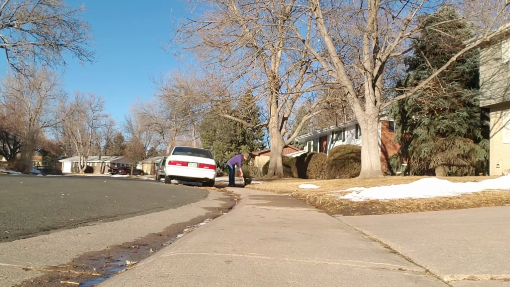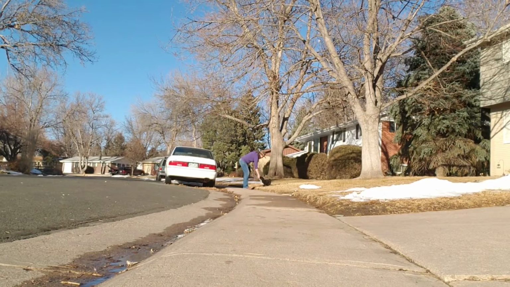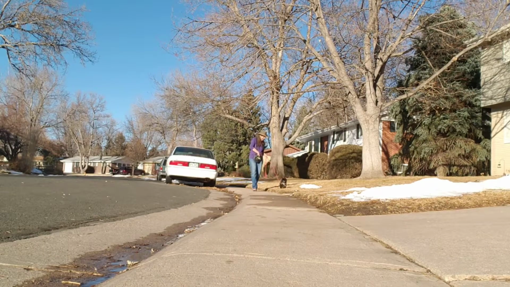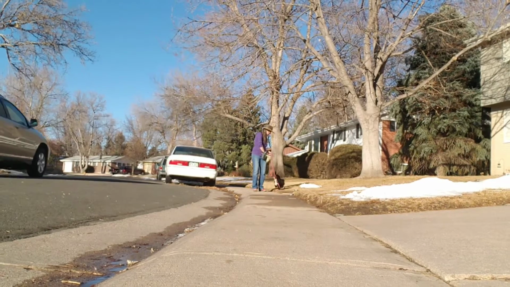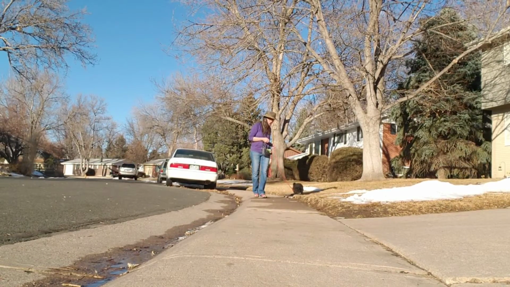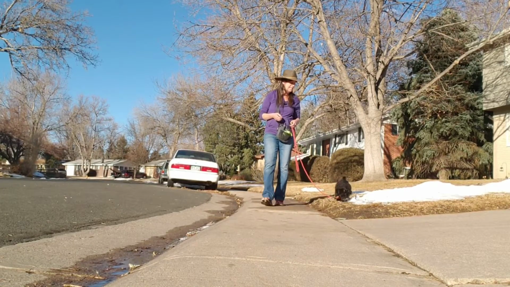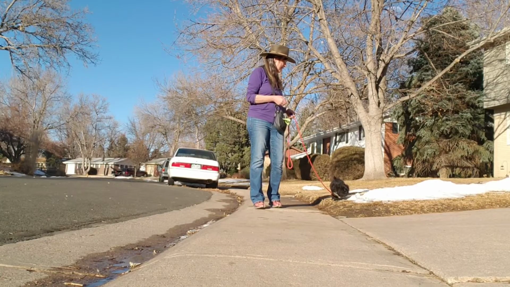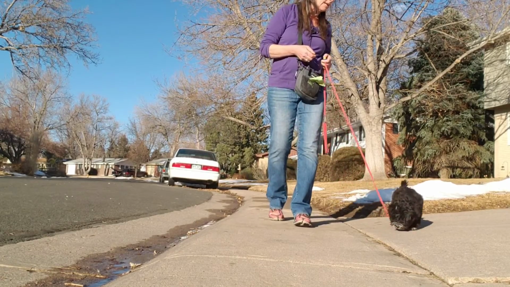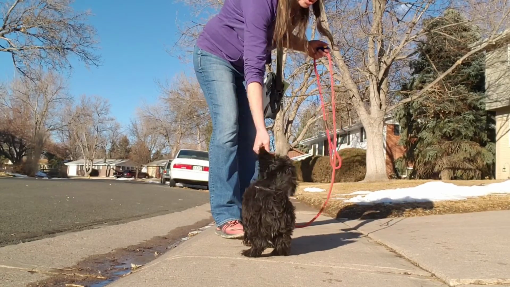The phrase I use, by the way, is different. I'm going to click and give him a treat. The clicking marks what I like, and because they enjoy getting fed after the click, they start to really listen for that click. Yes. So that's the look he was looking for.